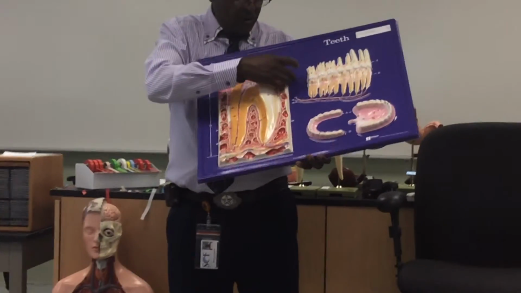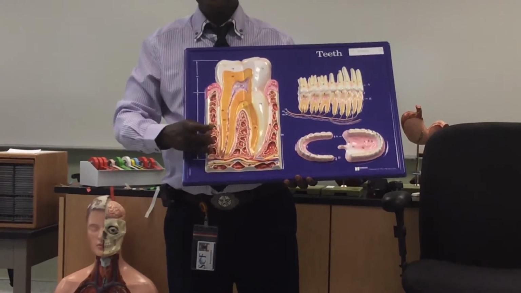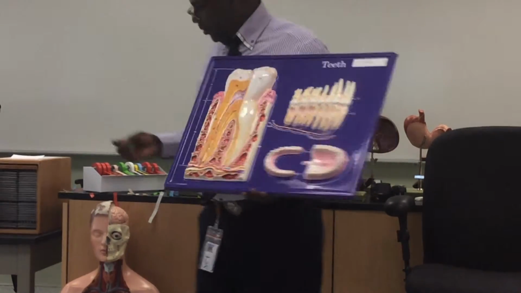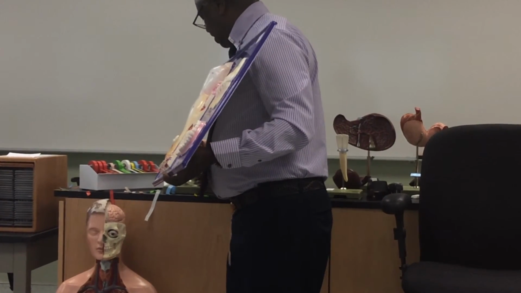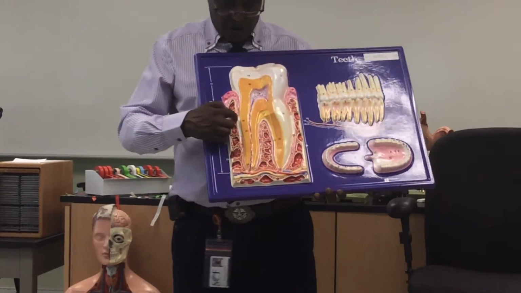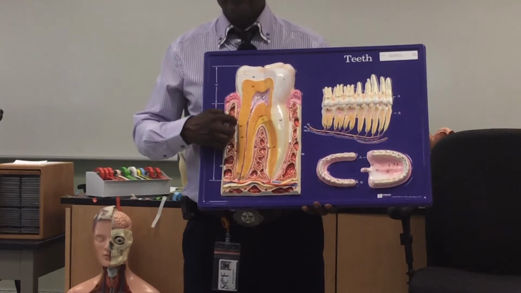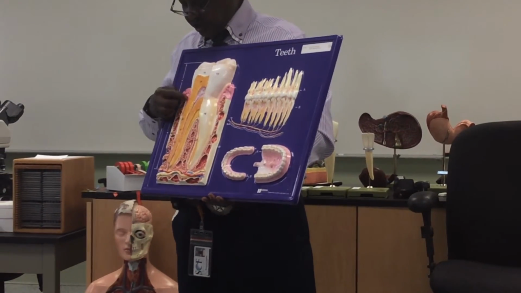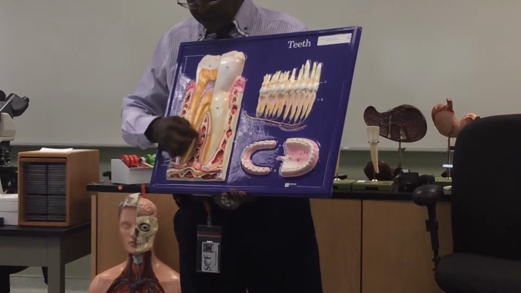Now, this is the bone, the jawbone. And the material that holds the tooth to the jawbone is labeled right here with the white tape. You can see it right here, all the way around like this.